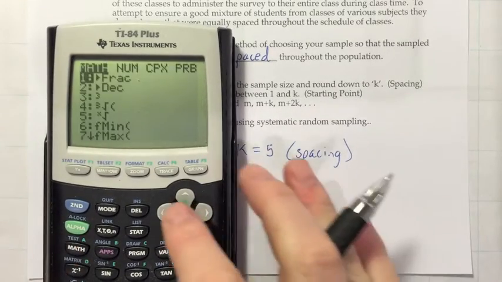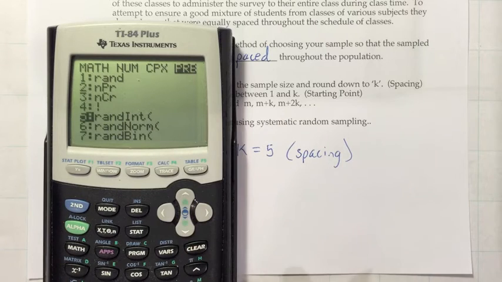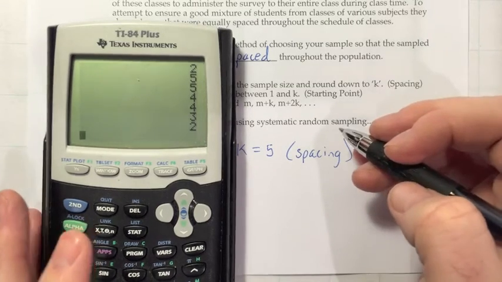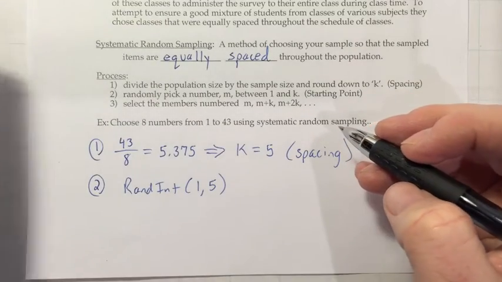So math, probability, random integer from 1 to 5. And who knows what we're going to get? We'll see. Turns out it was a 1 this time. Could have been a 5, 4s, 2s. Eventually anything could show up there. Haven't seen a 3 yet, I don't think. There's one. But whatever we get, that's our starting point. So this time it happened to be 1.